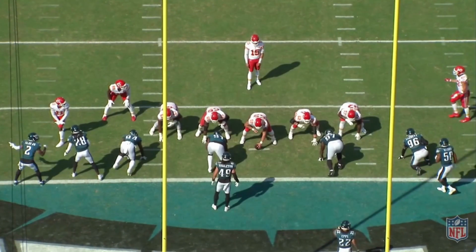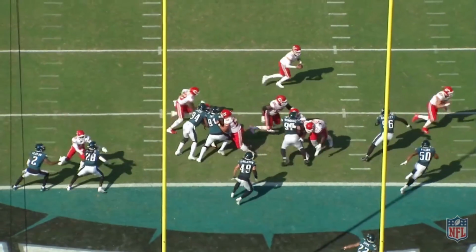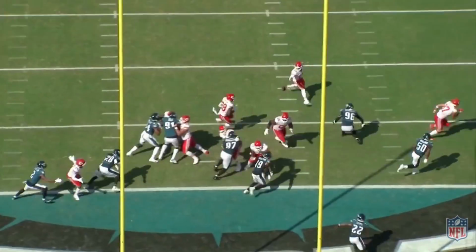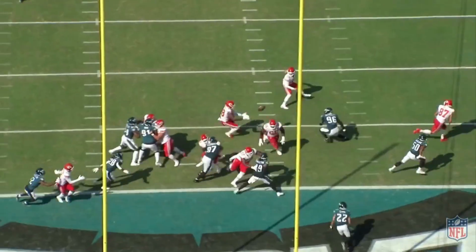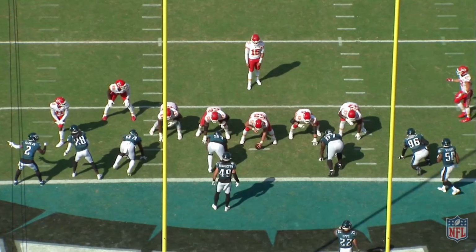Really kind of fortunate right there. But it's the same read. Read the C-gap player, 96. He gets width, shovel it. Again, you can see that just power blocking. So what do I mean power blocking? When we're talking about power shovel here, the easiest way to understand it is, if you're on the front side here, it's gap down. So gap down, gap down, gap down.